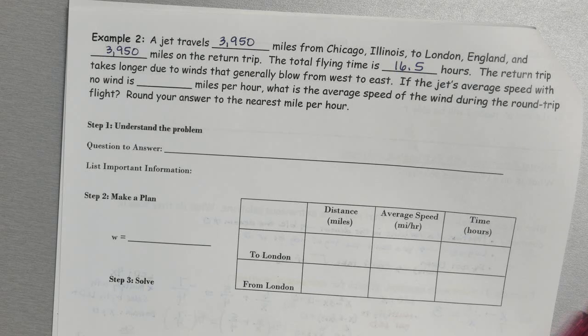I don't know if that's accurate, but I think it is. Are you guys flown to England? Yeah, I think it is. I flew to Sweden. It was like 8 hours.